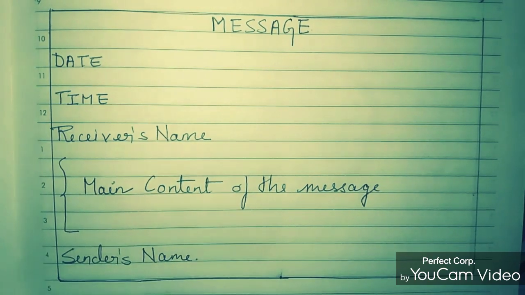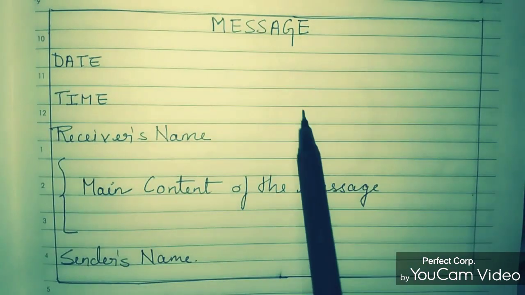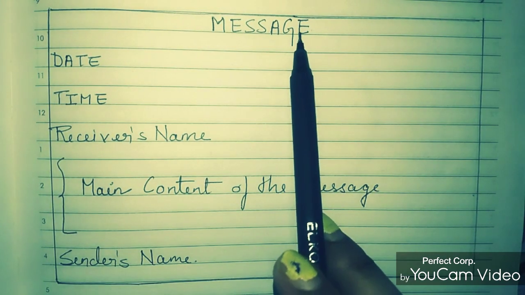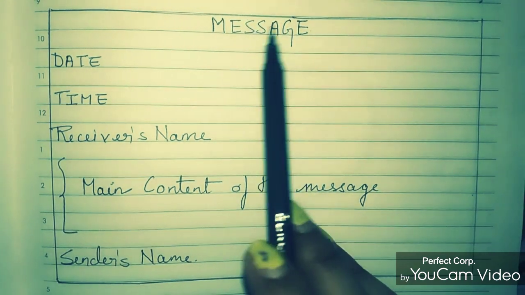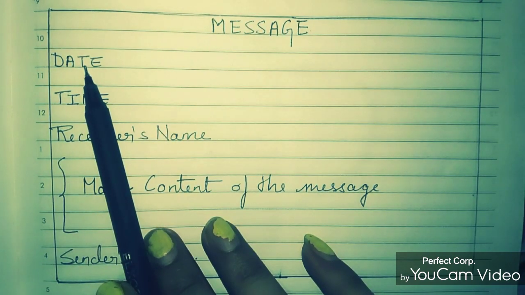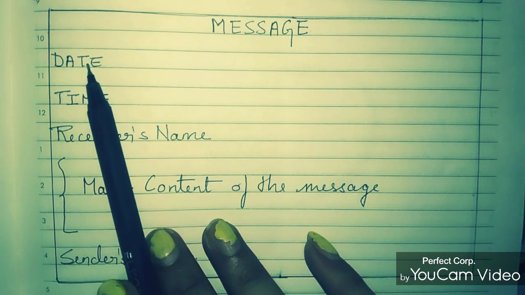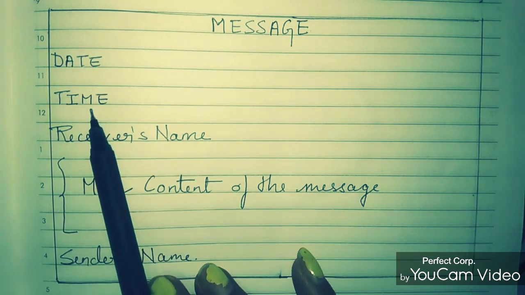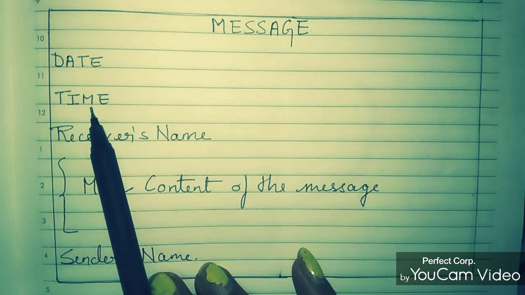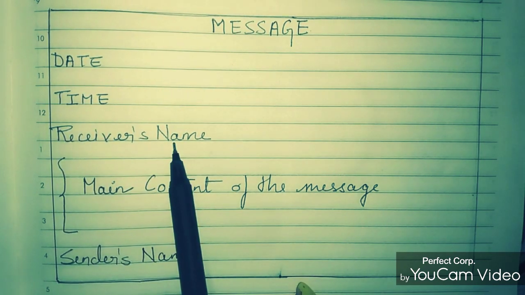Now this is your format, like a box, a broad rectangular box, like a notice, very important. And you'll write MESSAGE in capital letters, then the date, today's date. That means if I'm writing the message today, then I'll write today's date, then the time, at what time you're writing the message, and then the receiver's name will come.